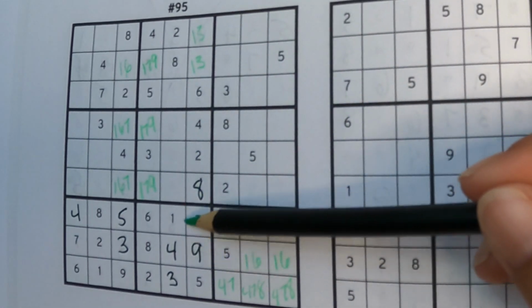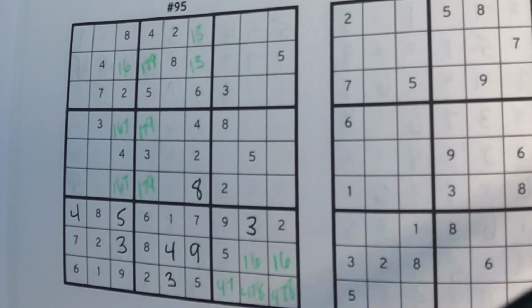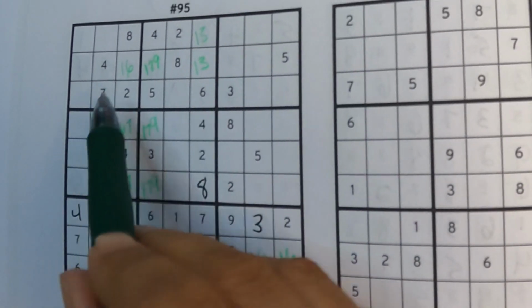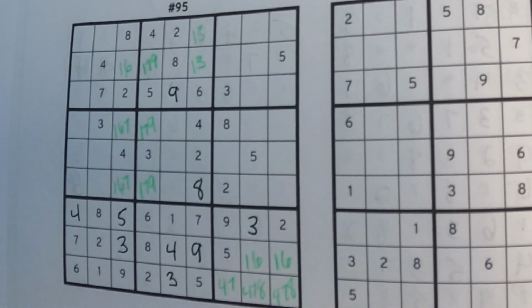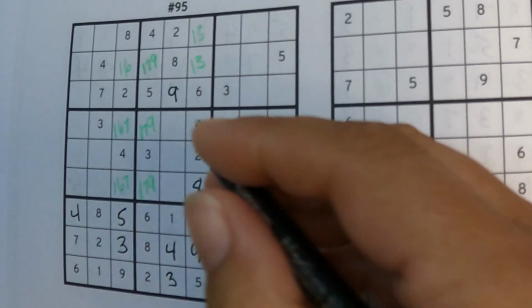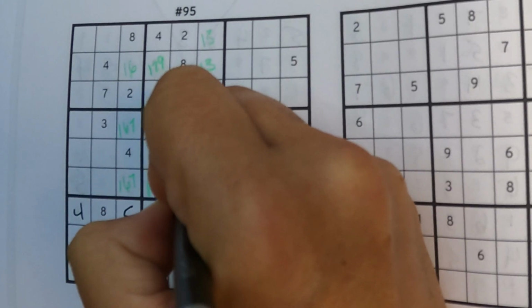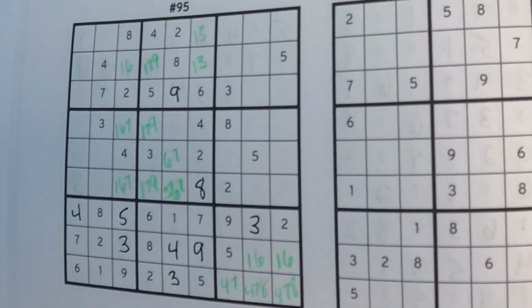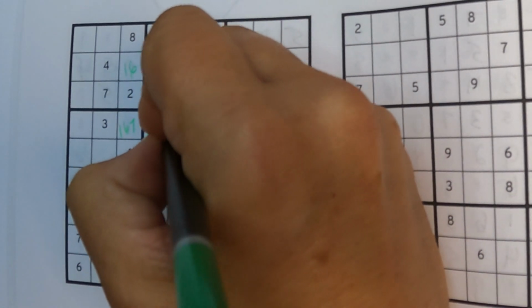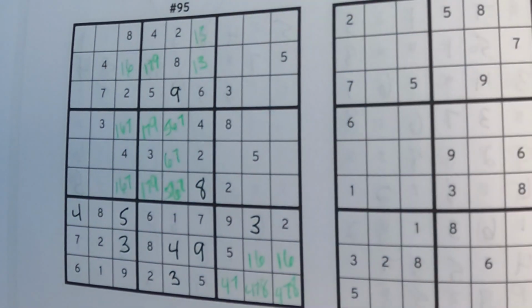For this column, we're missing 5, 6, 7, and 9. We've got 5, 6, and 7 here, so this is our 9. No help here, 5, 6, 7. 5 here, so 6, 7. And no help here, 5, 6, 7.